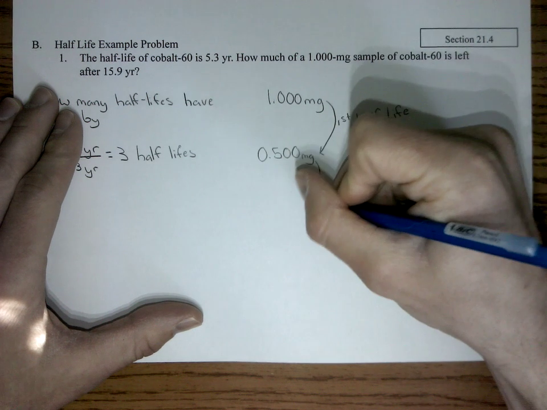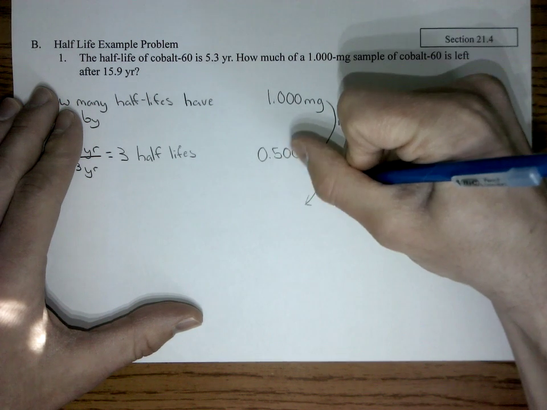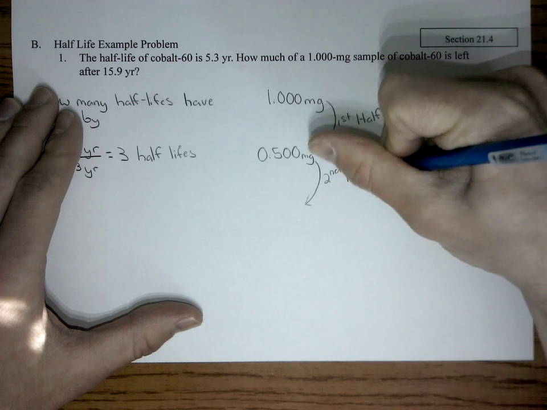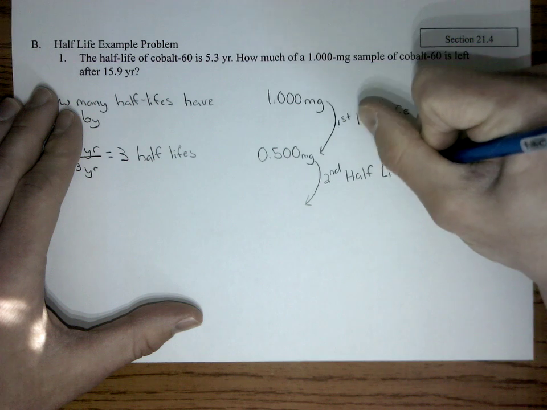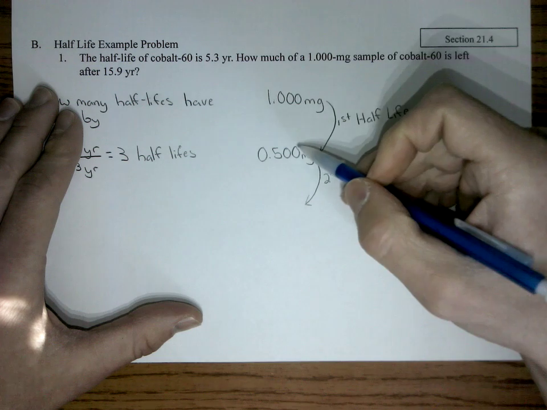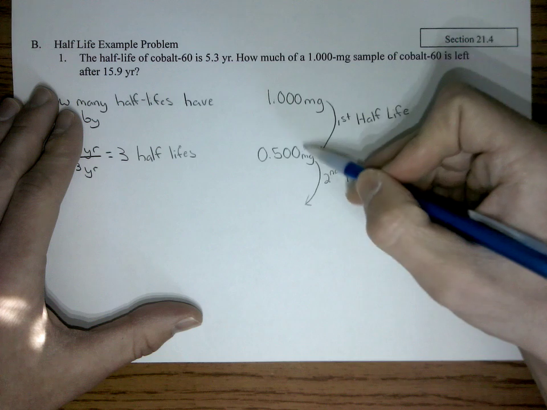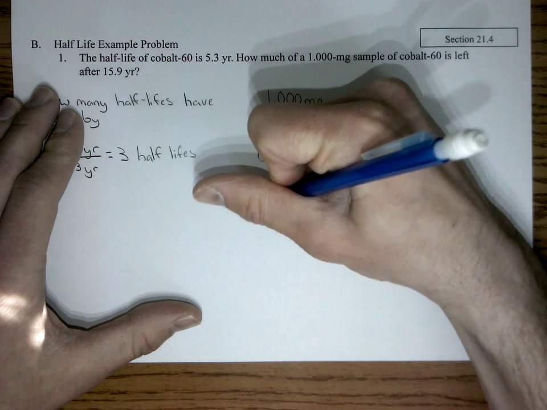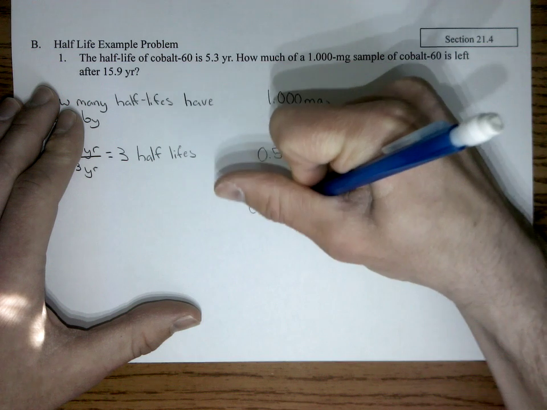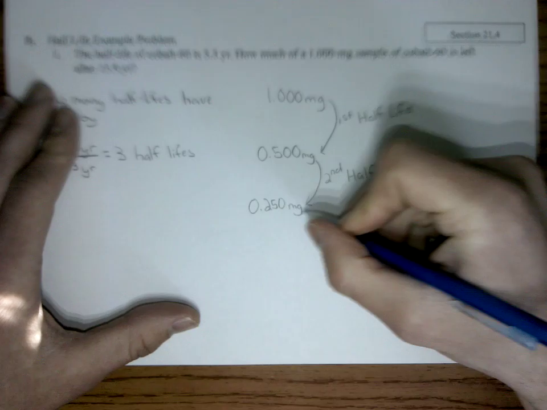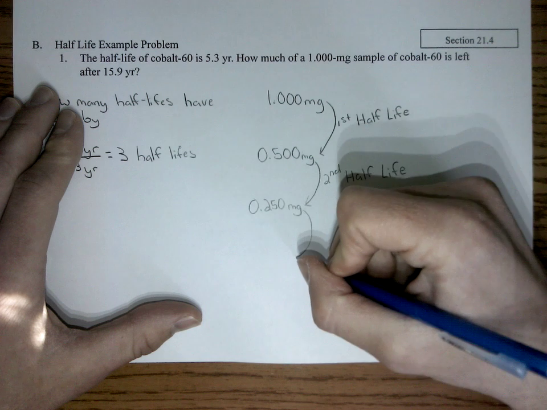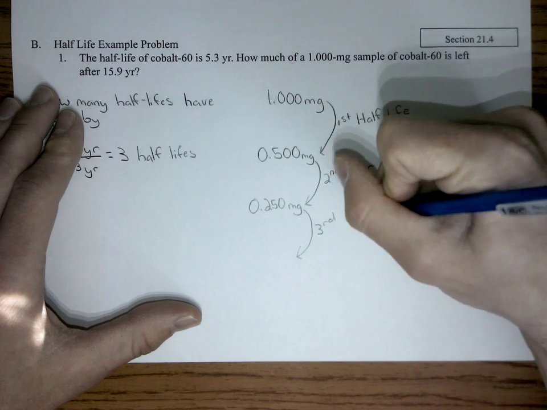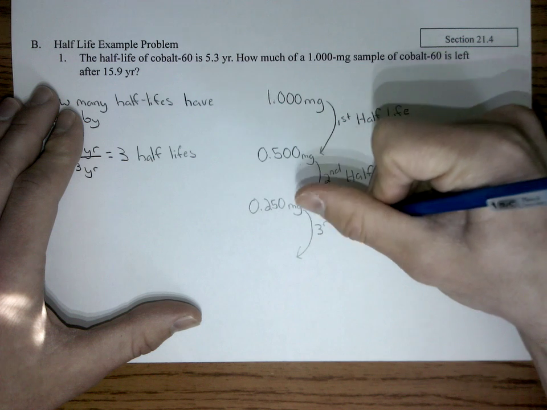So we need to go through another half-life. So I'm going to label this as our second half-life. And so again, it's half of this 0.5 has decayed. So now we're down to 0.250 milligrams. We still haven't reached all our half-lives, so we need to go through one more half-life, our third and final half-life that we have calculated.